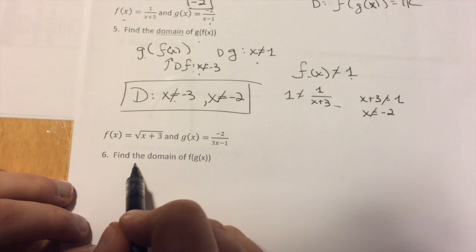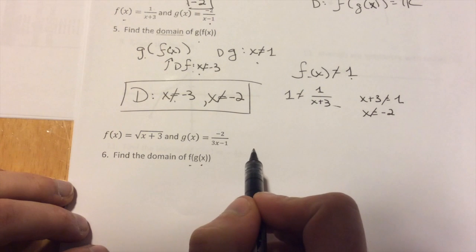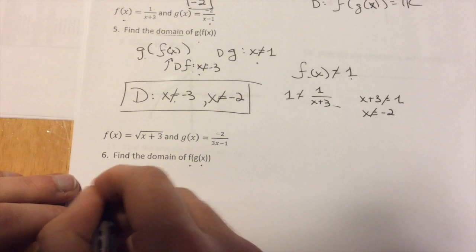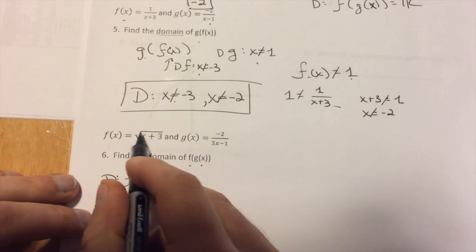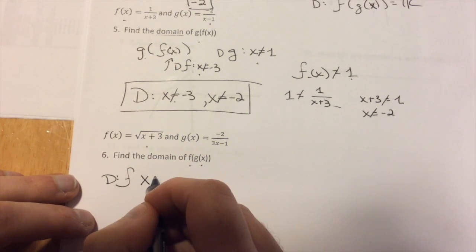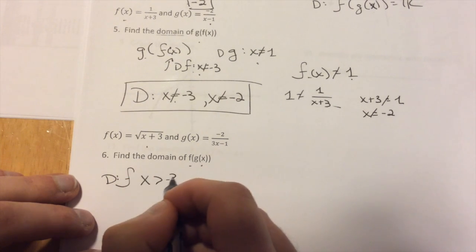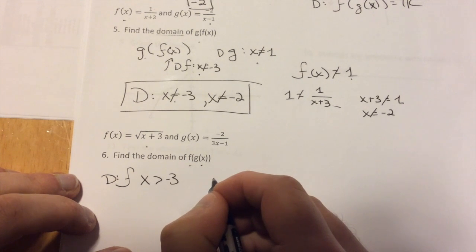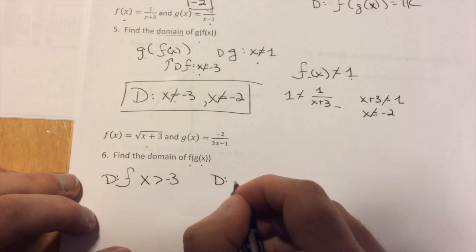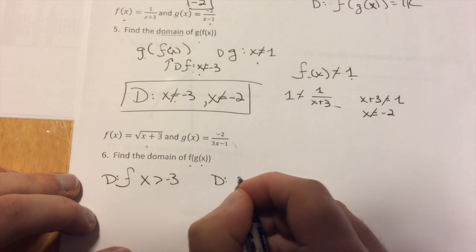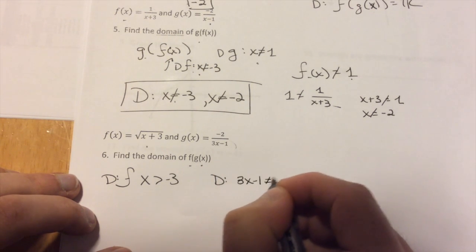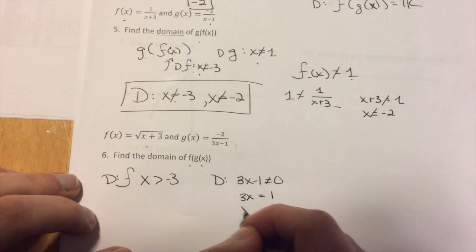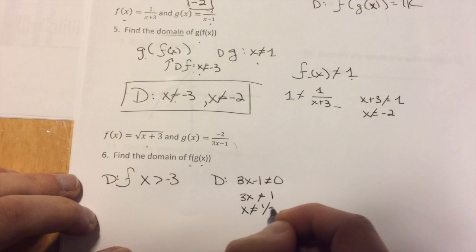Same question. Find the domain of f of g of x given these two functions. So what's the domain of f? Well, we look at f. x has to be greater than negative 3 because it's the square root function. We look at g. What's the domain of g? What makes this 0? So we say 3x minus 1 cannot be 0. So add 1, divide by 3. x cannot be 1/3.